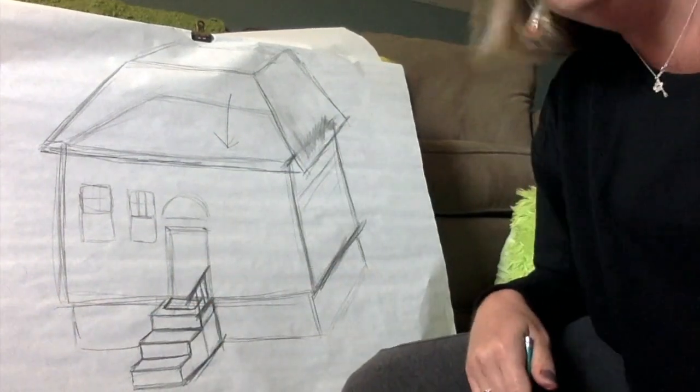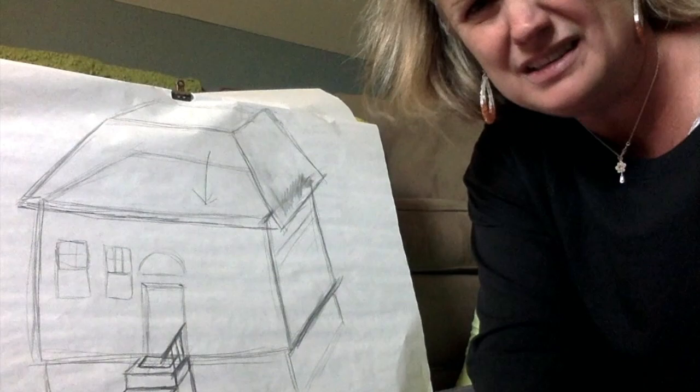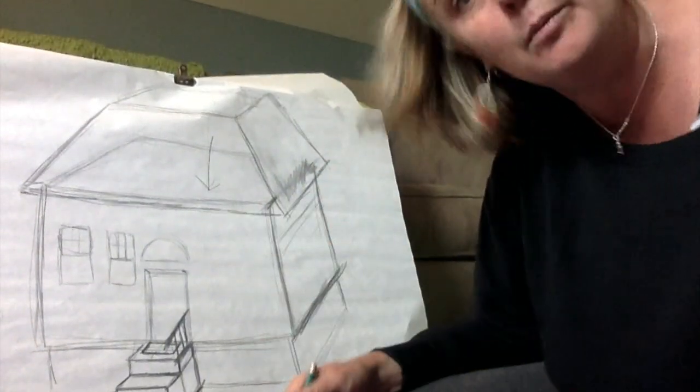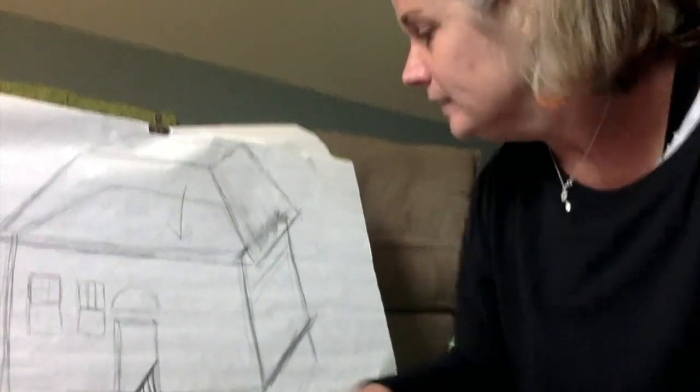That makes sense? So now my house is sitting on a foundation, which I think all houses have, even if you don't have a basement. It's got to sit somewhere. It can't just sit on the dirt because that just wouldn't be good for it.